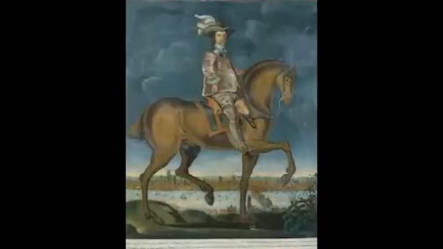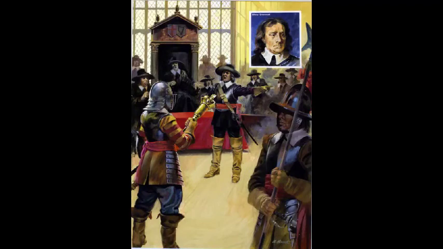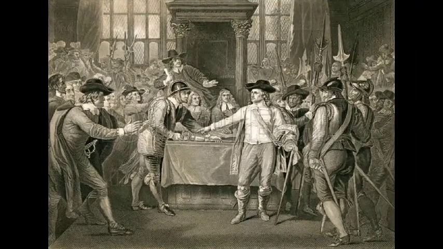Oliver was also a very talented military leader. In a short space of time after joining the army in 1642, he was put in charge of the horse, the cavalry of the parliamentary army, which contributed to the parliamentary success in the first period of the Civil War, in 1642 to 1646.